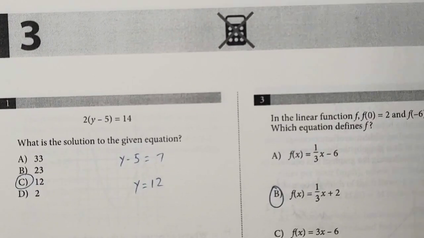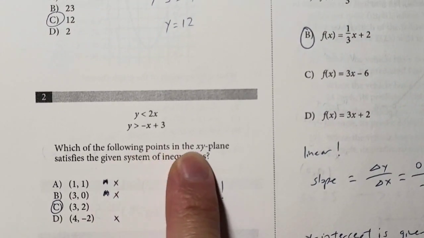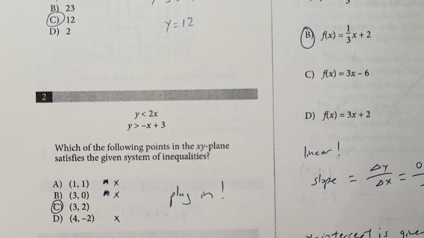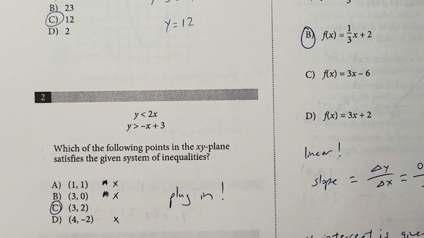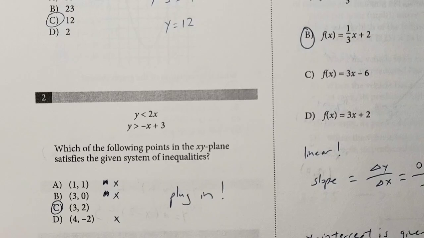Okay, number 2. You're given these inequalities. Which of the following points in the xy plane satisfies the given system of inequalities? Let me focus this camera real quick. I feel like it's not completely focused. Apologies. I think, is this better? I'm not sure really. Okay, hopefully this is better.